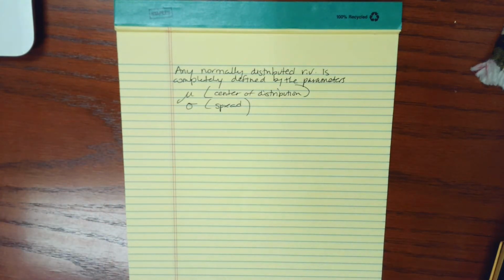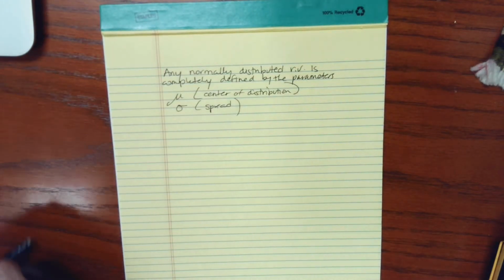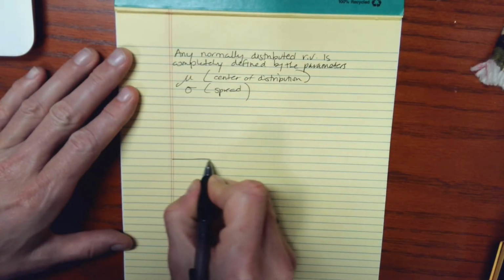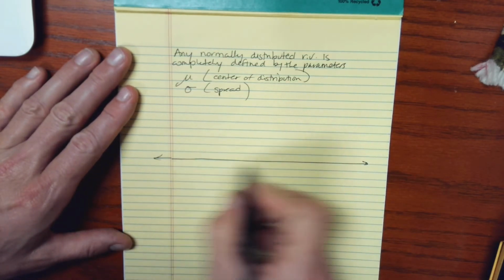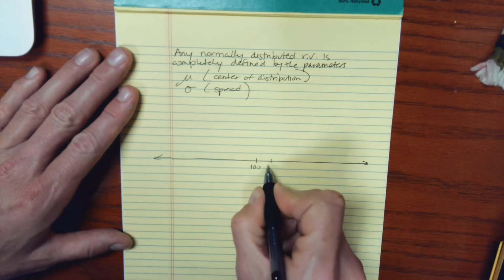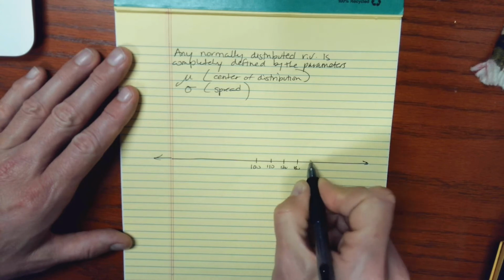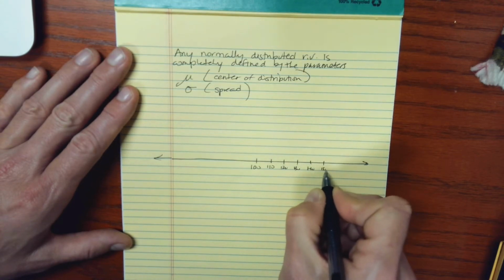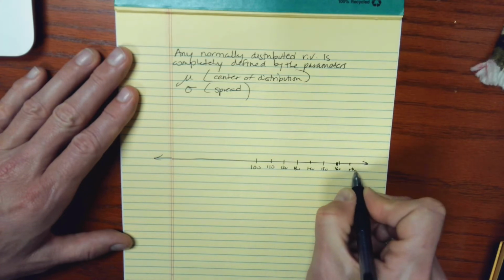So let me just get some paper to put underneath here, and I'm going to mark off a number line and put some markers on here. I'm going to say that this is 100, this is 110, 120, 130, 140, 150, 160 right here, 170, and so forth.